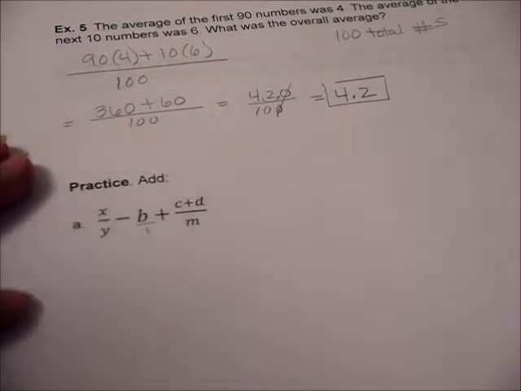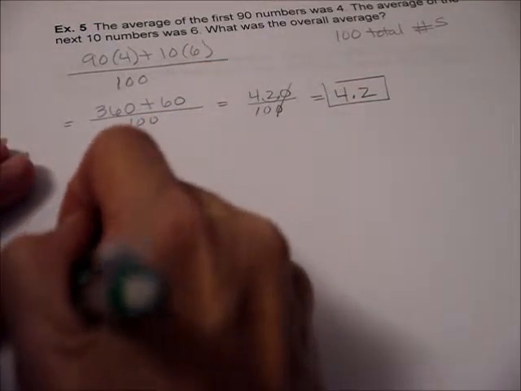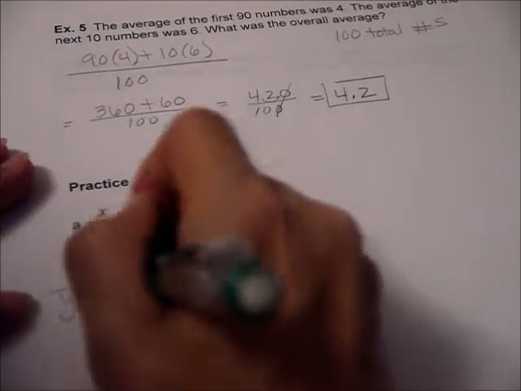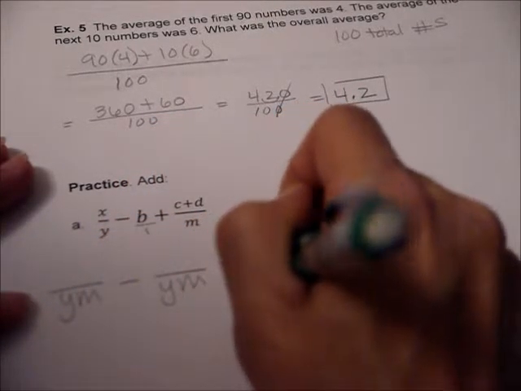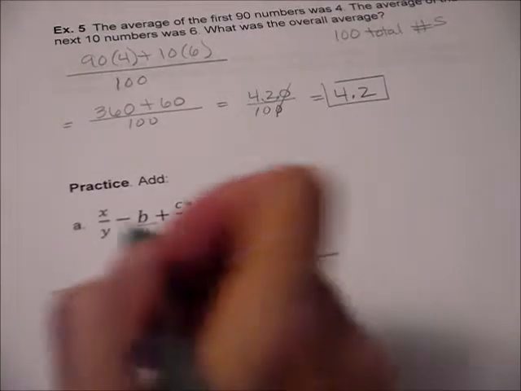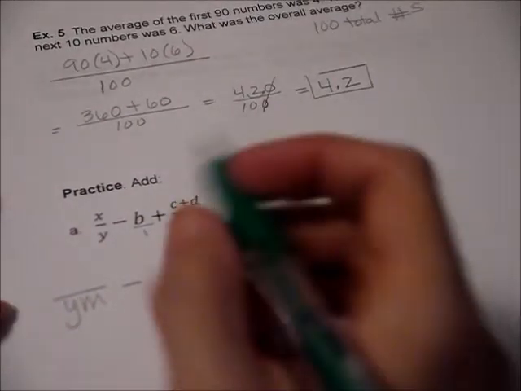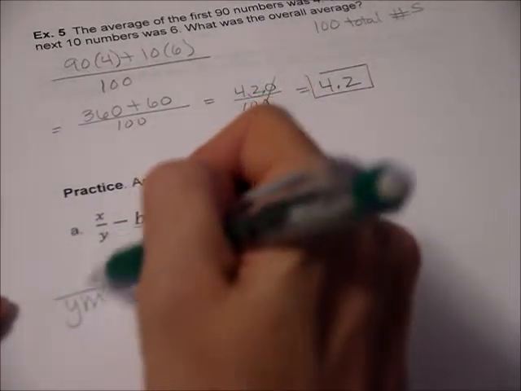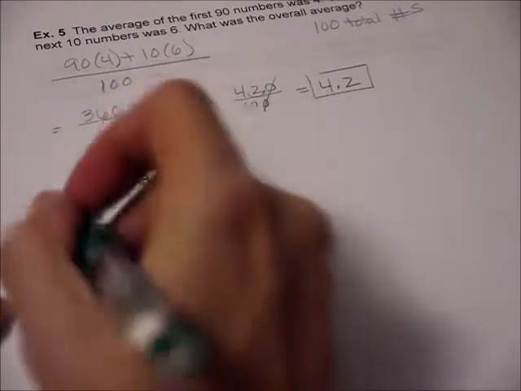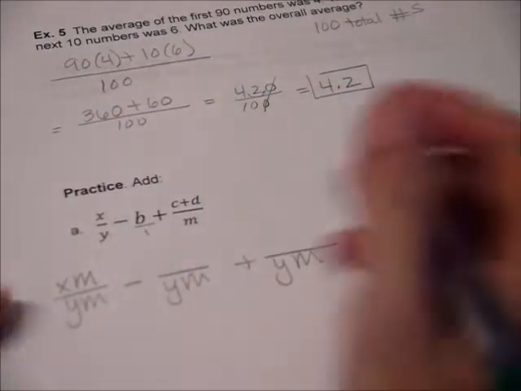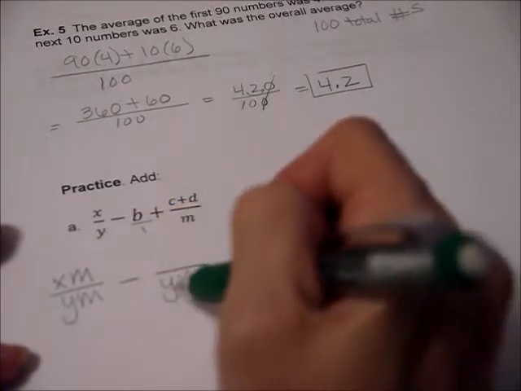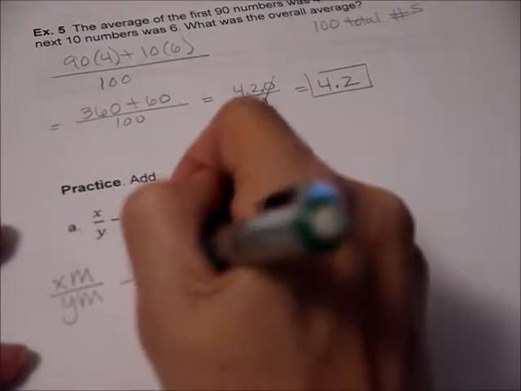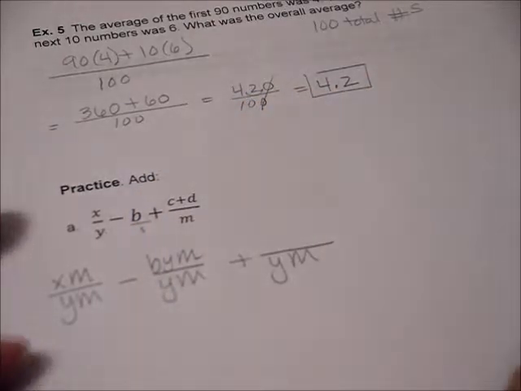Okay, so I'm going to go ahead and put a 1 down there. So ym is going to be my denominator. I take my first fraction, and the y stayed, so I'm multiplying by m, so I multiply the top by m. Here I multiplied 1 times x, or the 1 by ym, so b multiplies by ym too.